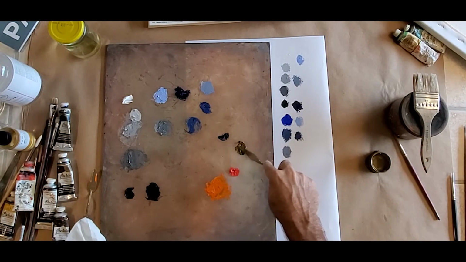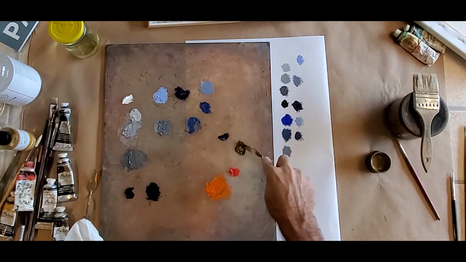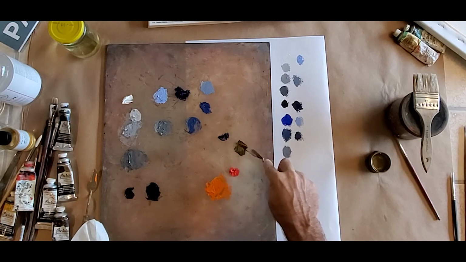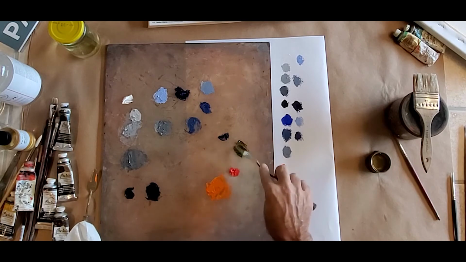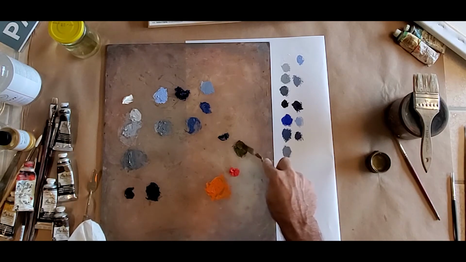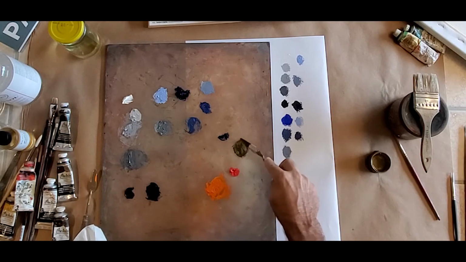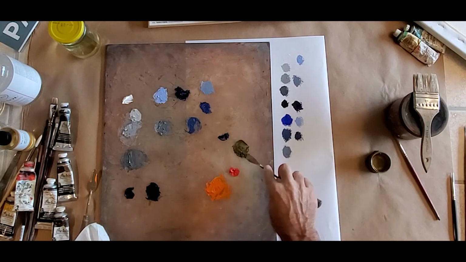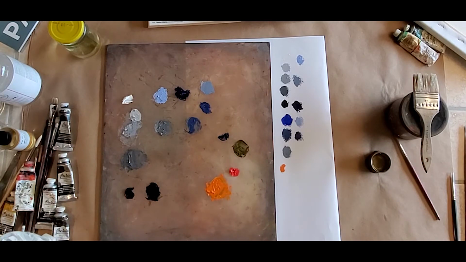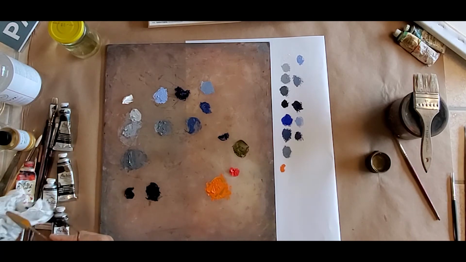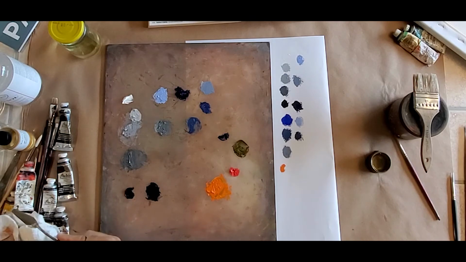That is looking really green. If it looks that green, we might want to have a little bit more red in our orange.